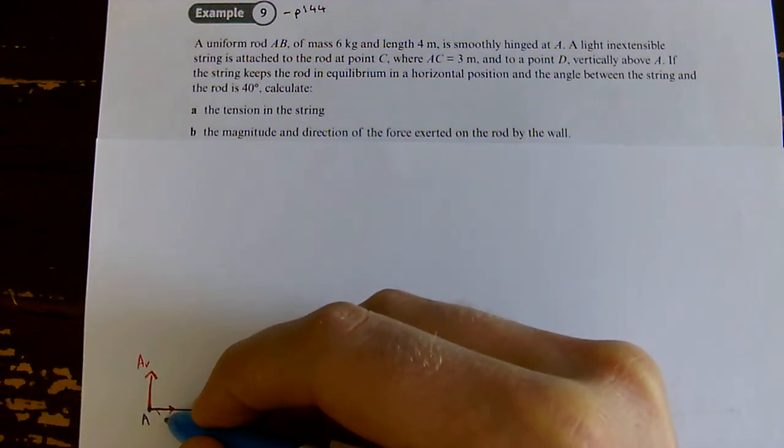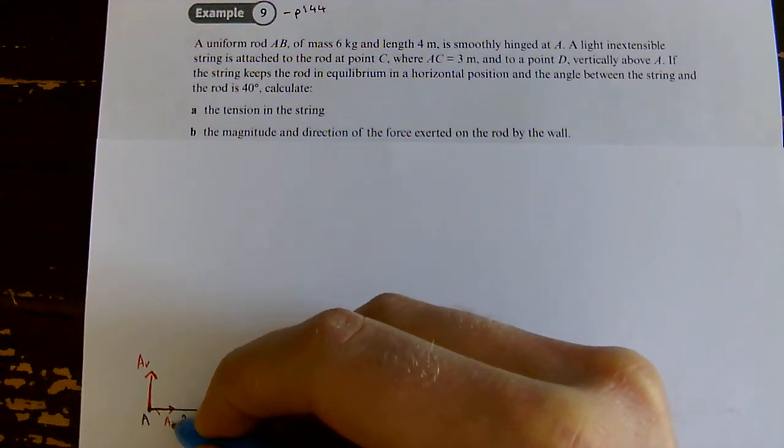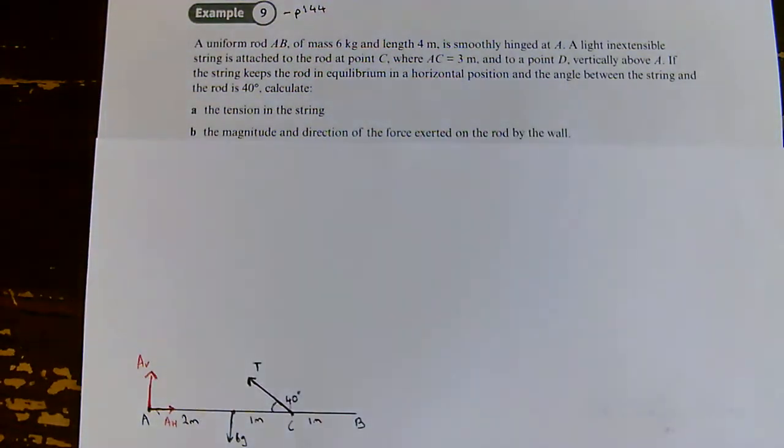Don't worry too much about whether you put those to the left or to the right. If you get the wrong direction, you'll just find it comes out as negative in the end, so it shouldn't cause you a significant problem.